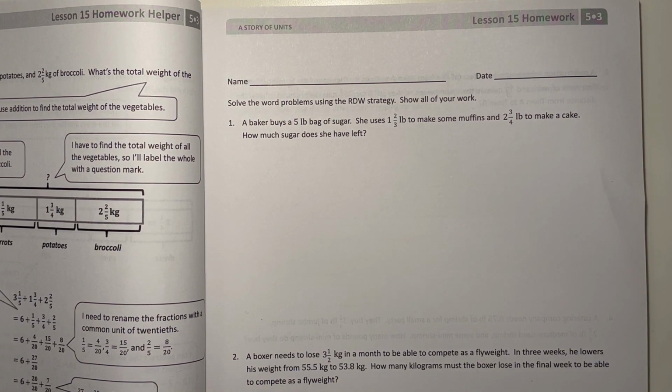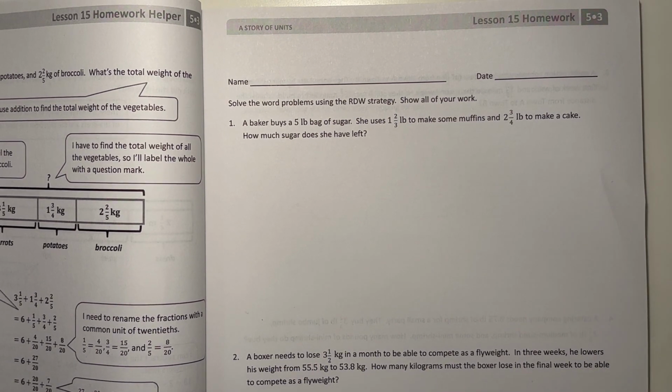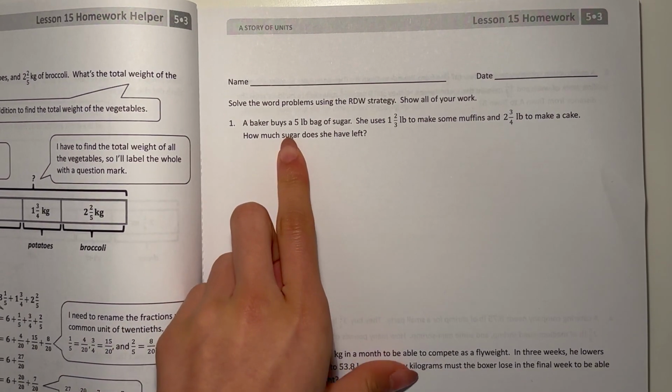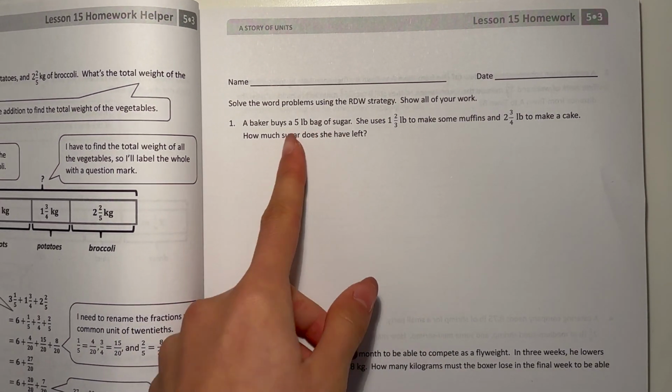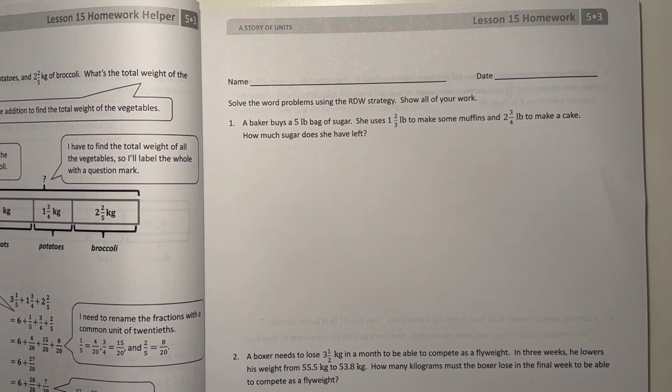So let's get started. Solve the word problems using the RDW strategy. Show all of your work. So RDW, read, draw, and write. So number 1, a baker buys a 5-pound bag of sugar. She uses 1 2/3 pound to make some muffins and 2 3/4 pound to make a cake. How much sugar does she have left?